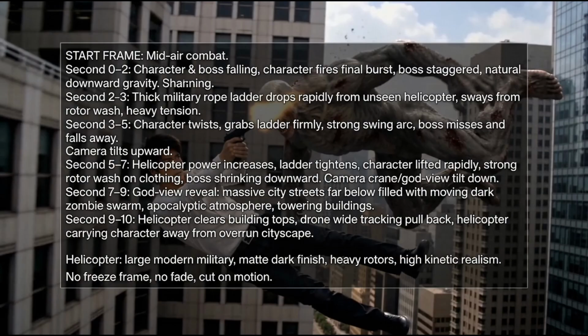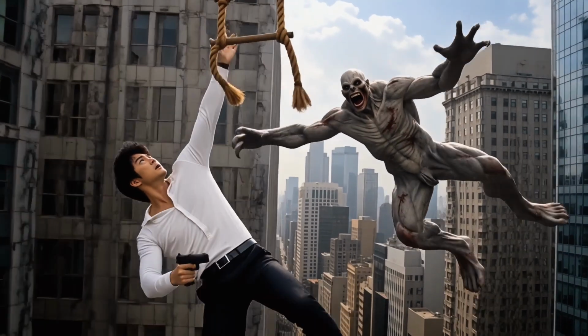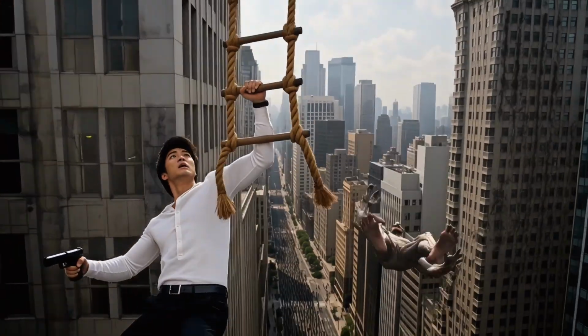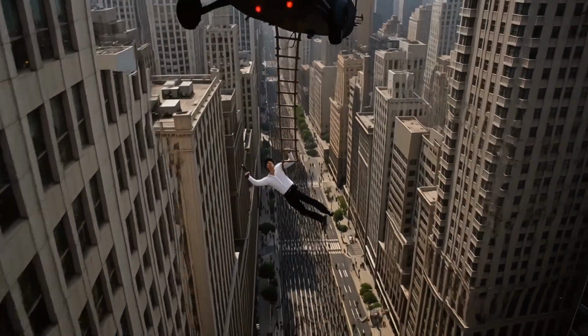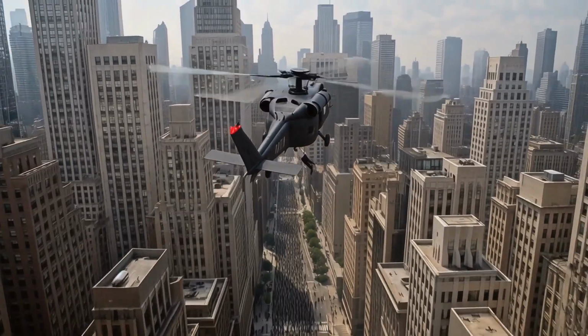Then, from second 7 to 9, we transition into a God view, a full-scale reveal. The city below, filled with movement, dense, overrun, no close-ups, just scale. And finally, from second 9 to 10, the helicopter clears the skyline. Camera pulls back, no freeze, no fade, cut on motion. That is start frame only. Pure continuation from a single image.